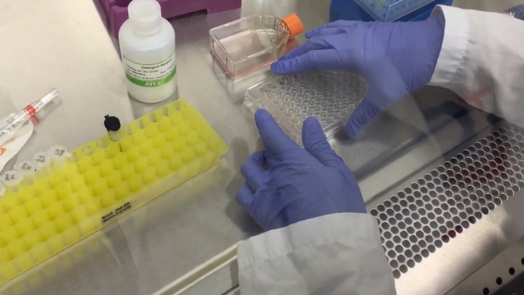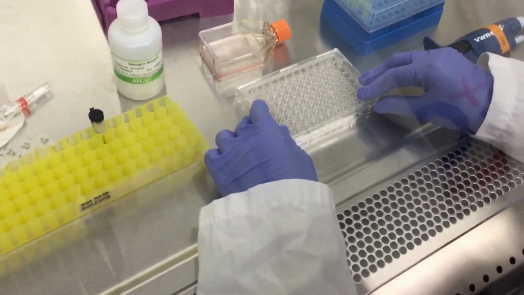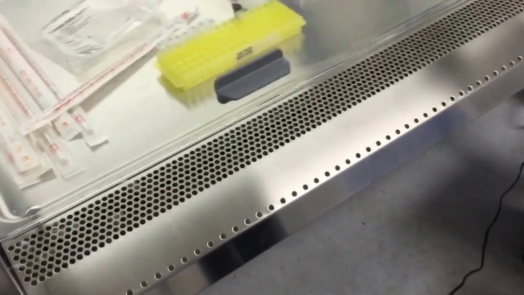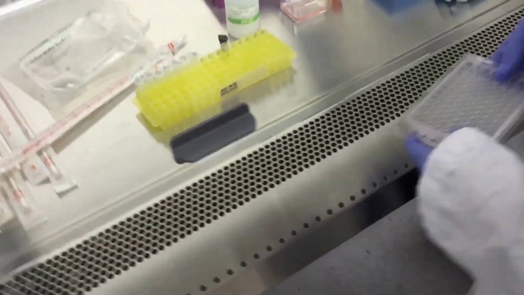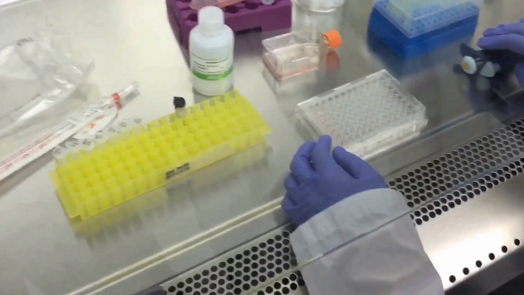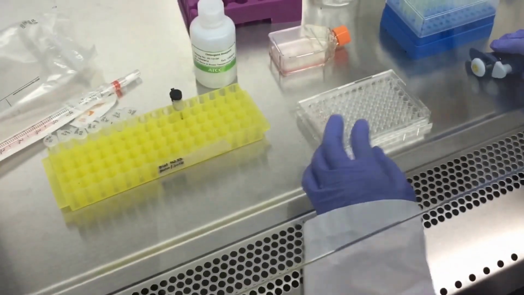Okay, after you're done placing in your cells, media, and compounds, you're going to place your 96 well plate into the incubator. And after 2 days, you add MTT. We're going to add 10 microliters of the MTT.